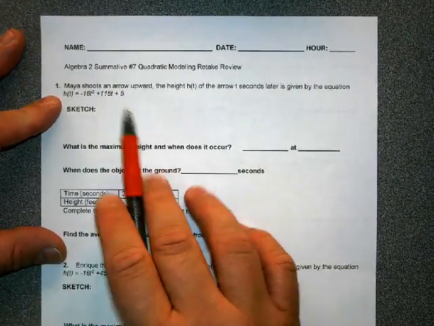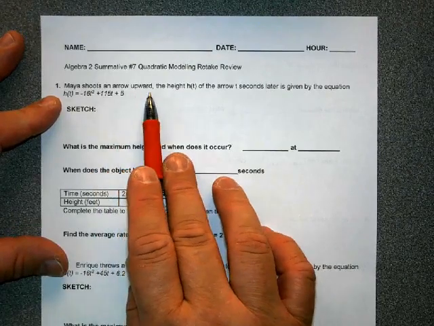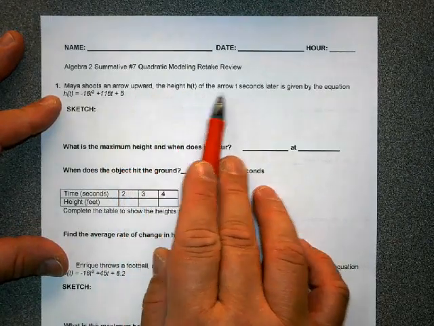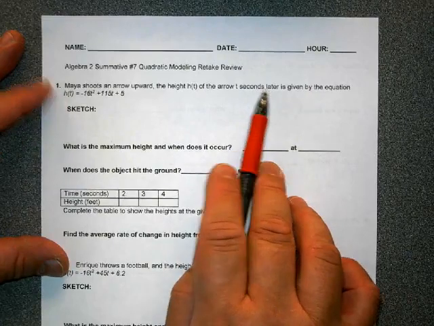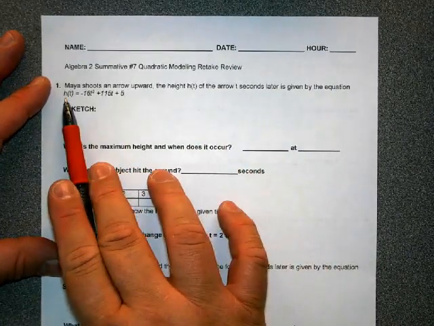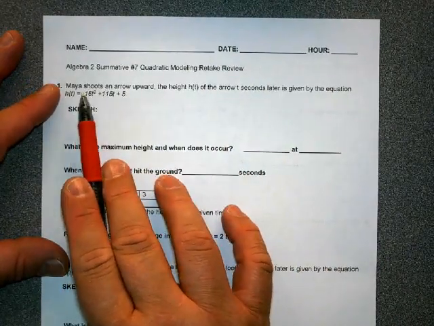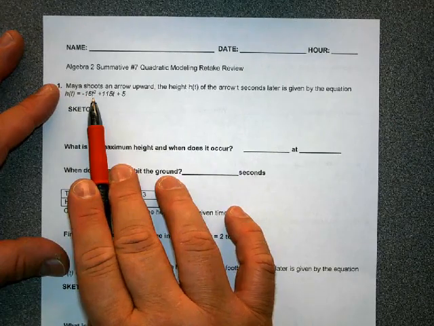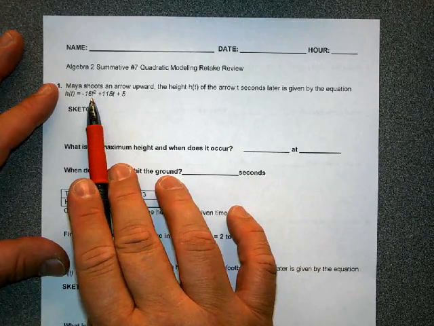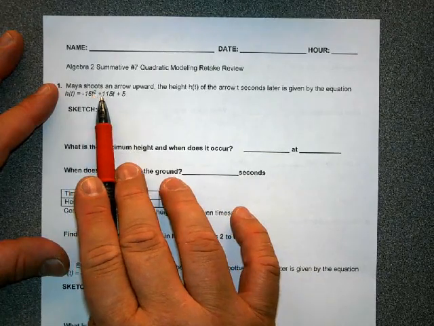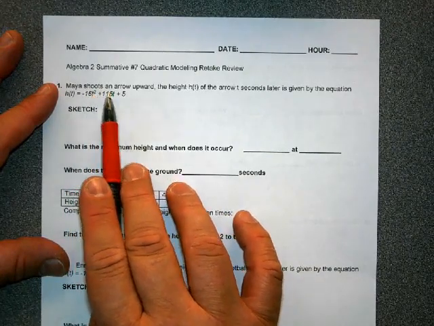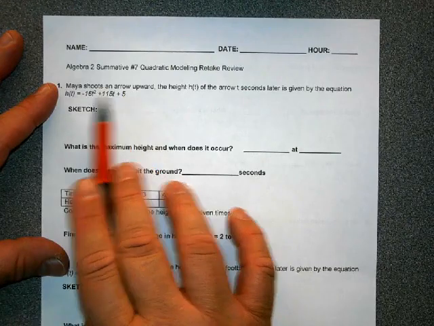The height h of t of the arrow t seconds later is given by the equation h of t equals negative 16, which is your constant for gravity, right? Negative 16t squared plus 115t plus 5, where t is time.